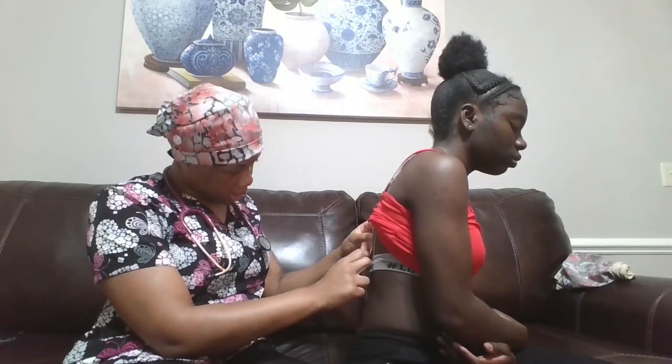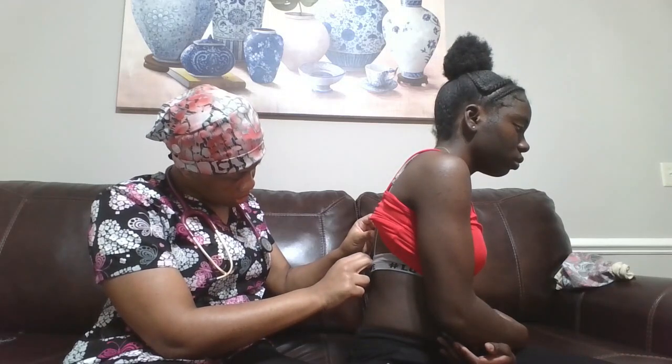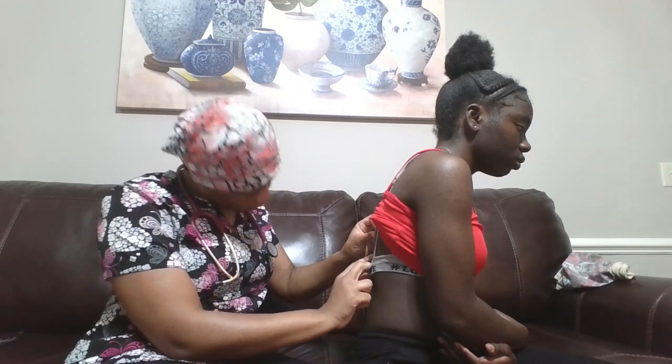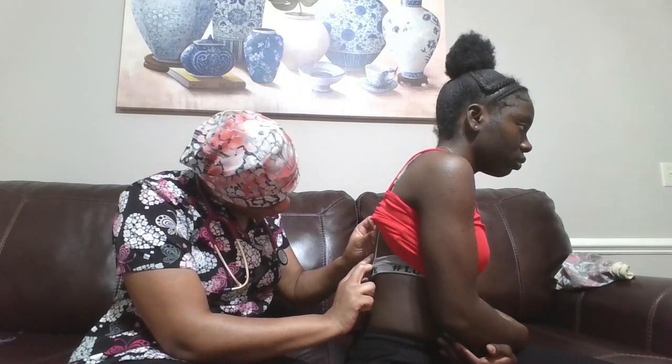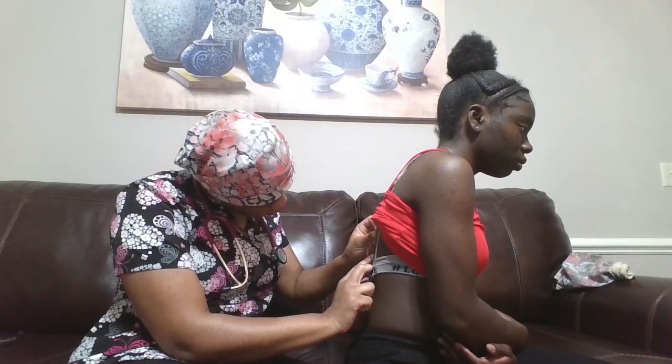You can exhale. I'm sorry. Now I'm going to measure the distance in between those two markings. And the distance here is showing about 4 centimeters. And the norm should be between 3 to 5.5 centimeters in distance.